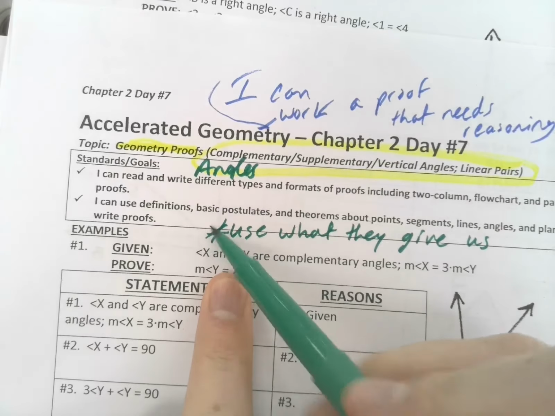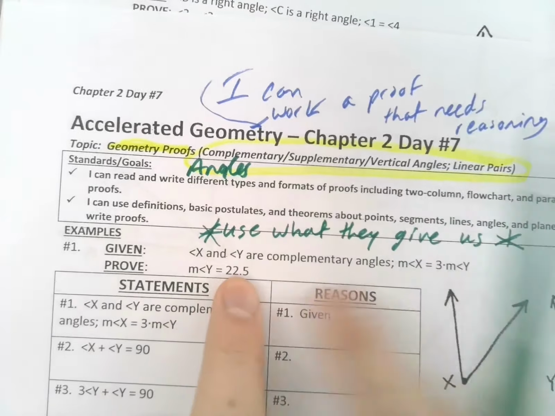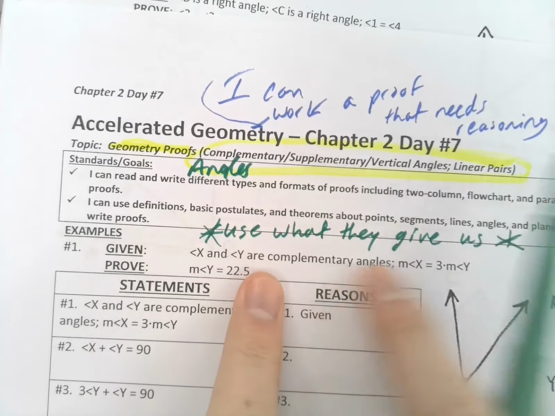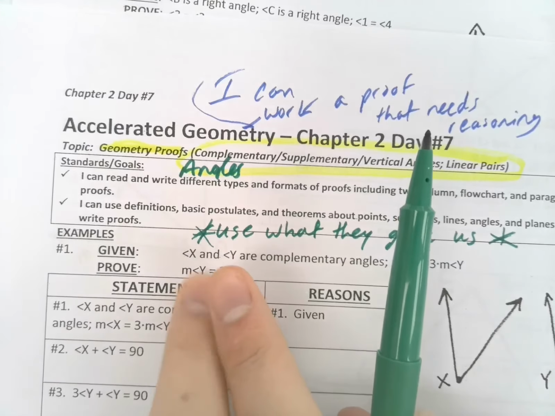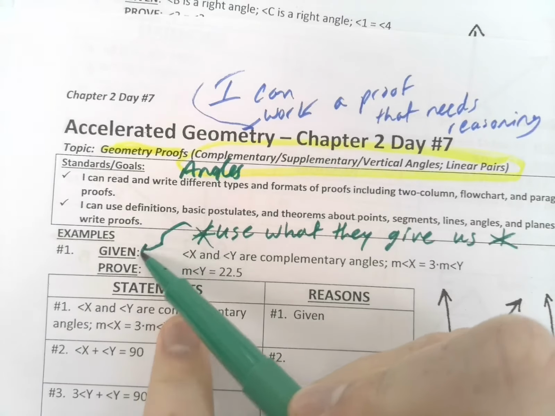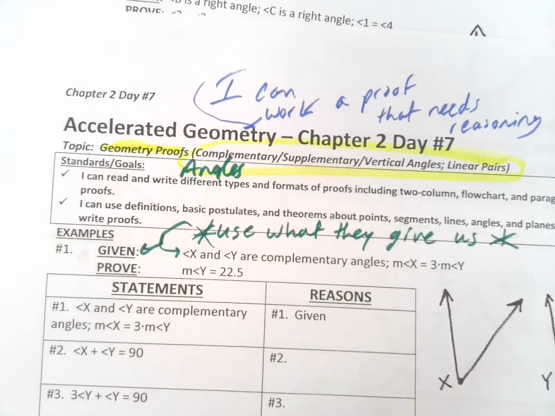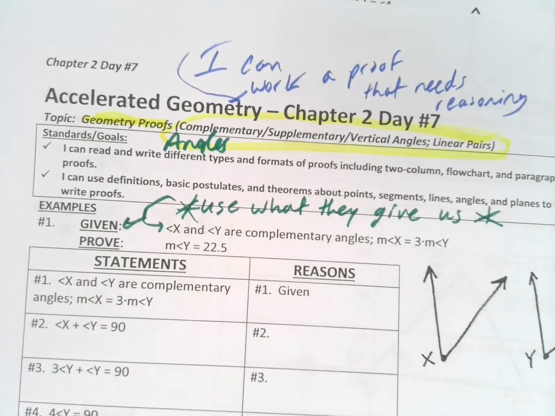This is your hint, guys. When it comes to working these problems, they don't give you this for no reason. This is going to be your tools that we then are able to manipulate into figuring out what we need to prove. So we need to use what we're given. So for example, we know X and Y are complementary angles. So that means these two angles are going to add up to 90 degrees.